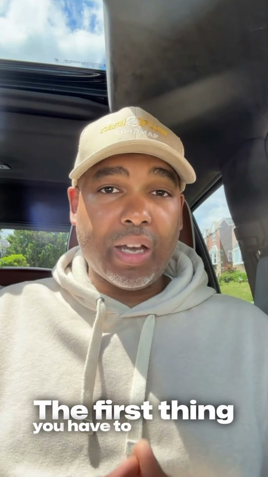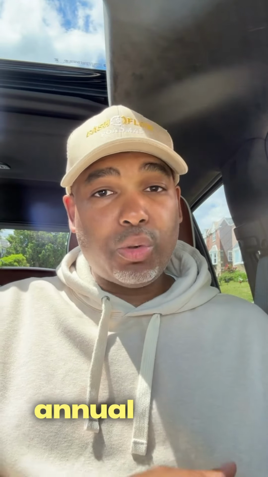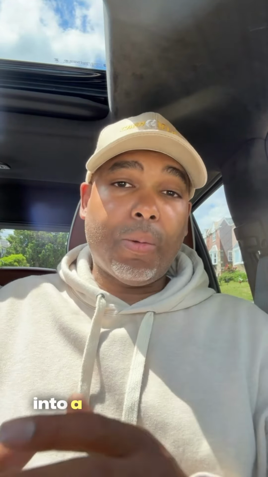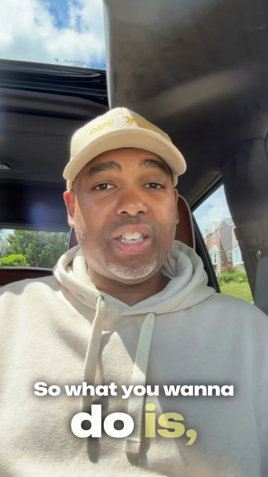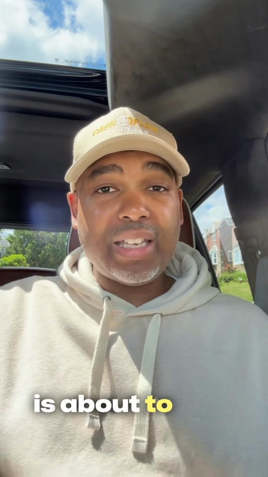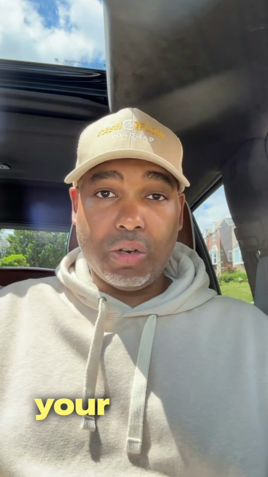The first thing you have to understand and know is, when does your lease end? Most leases are annual leases that go automatically into a month-to-month lease after the annual period is over. So what you want to do is give that tenant 30 to 60 days in advance that the lease is about to end, and here is the rental increase dollar amount that we're going to be increasing your rent to starting on this particular date.